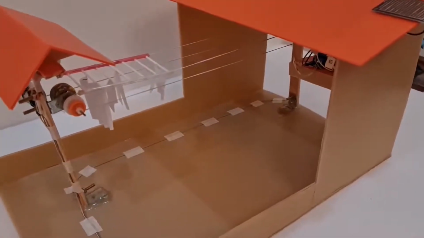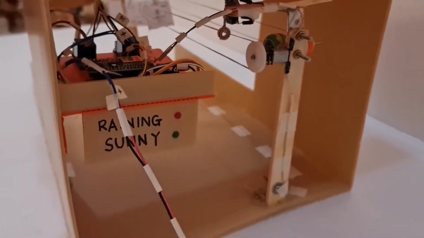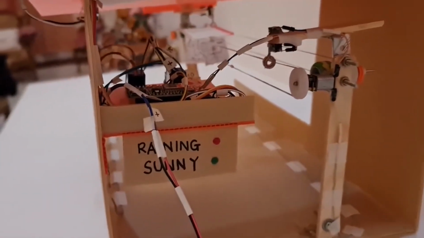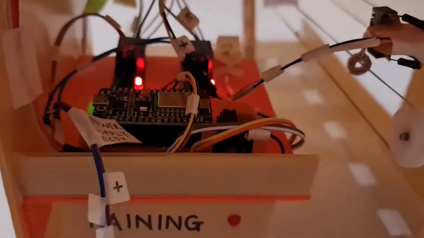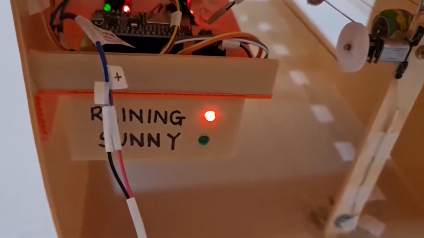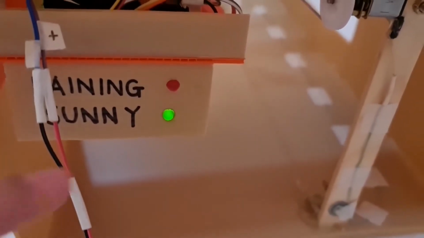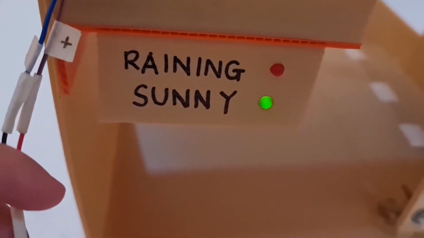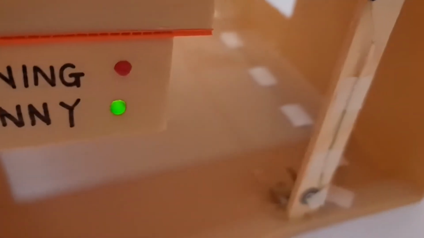So moving on to the simulation part, this is the complete prototype of the project. Let's power it up. The relays are the first to turn on, followed by the LEDs. The indicators here tell that it is sunny outside because there is no rain. So the clothes will be moved outside.